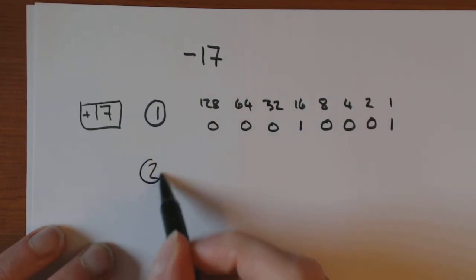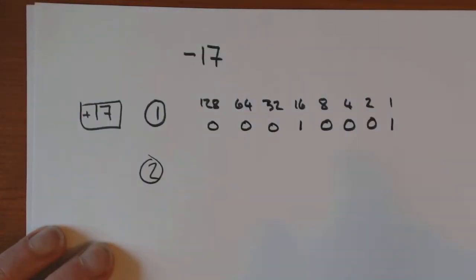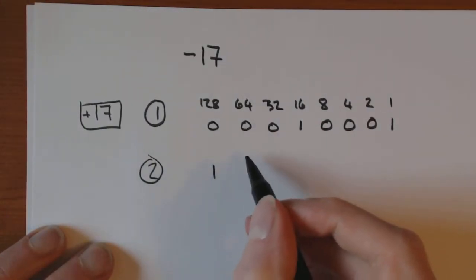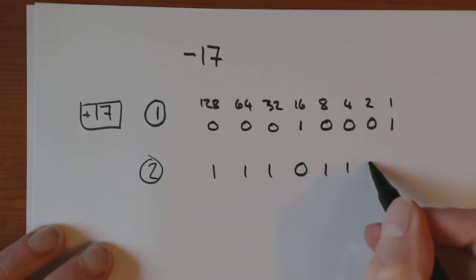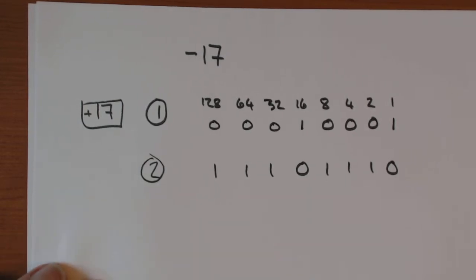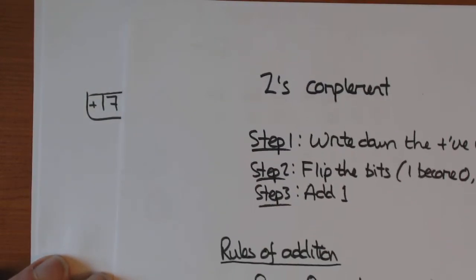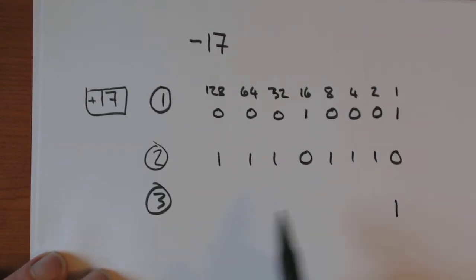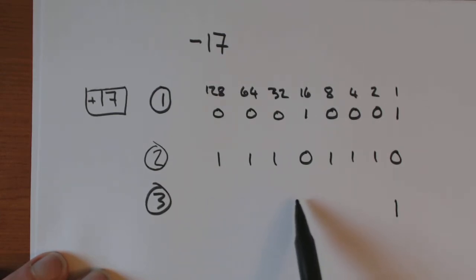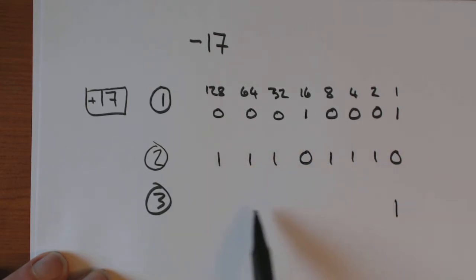The second thing you have to do is flip the bits. So 0 becomes a 1, and 1 becomes a 0. It's 1, 1, 1, 0. Then the third thing is you just have to add 1 to it. So you have a 1 here. Now, think of this as adding 2 bytes, so think of these spaces as just being 0. You're adding this number to this number.